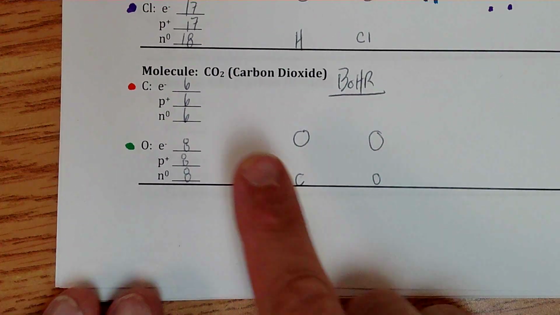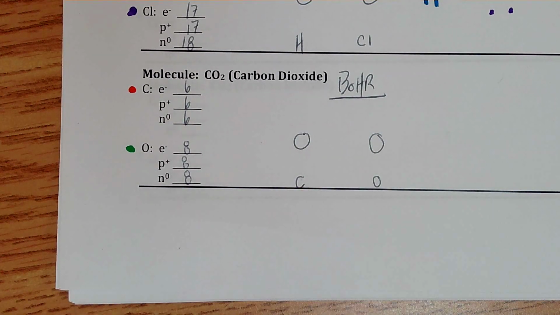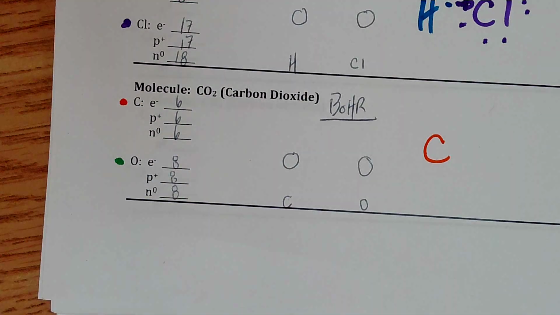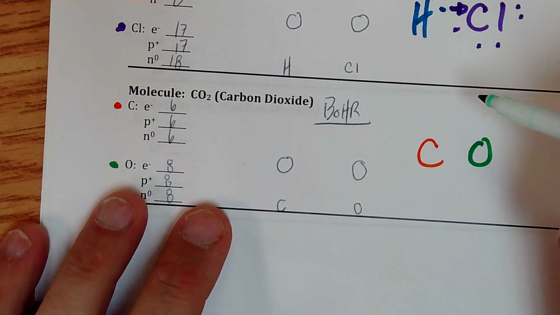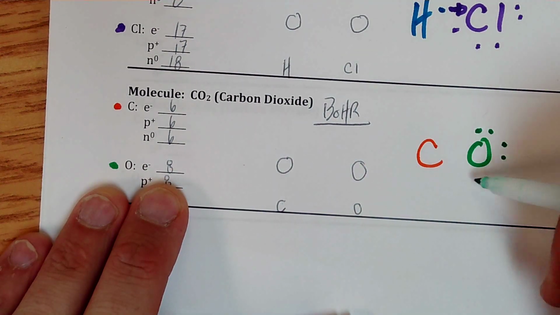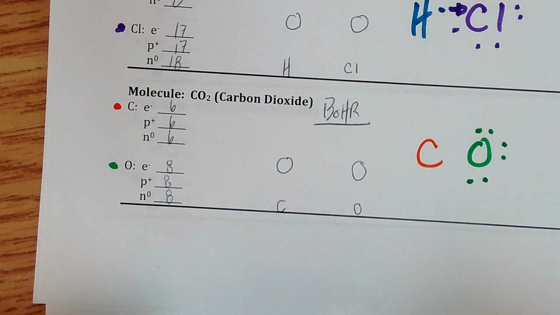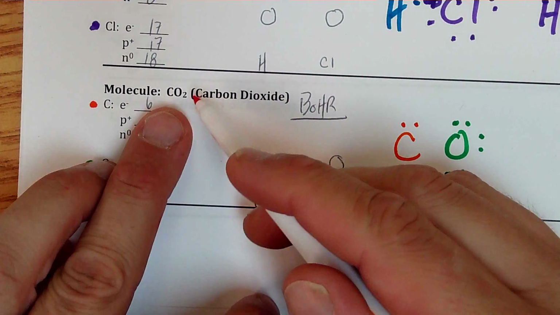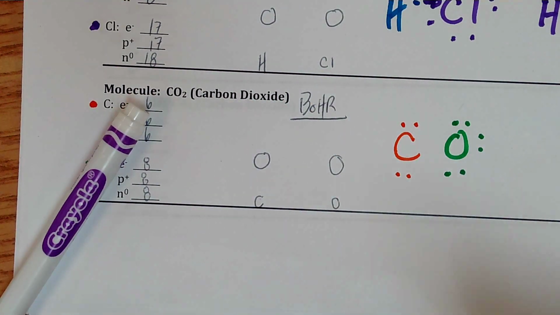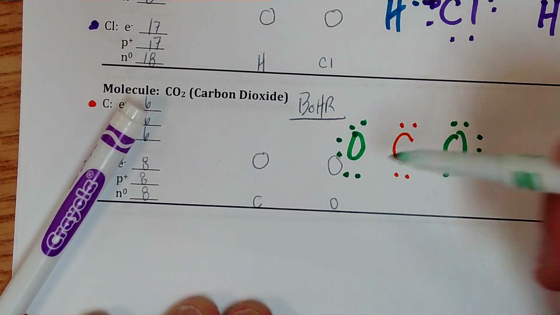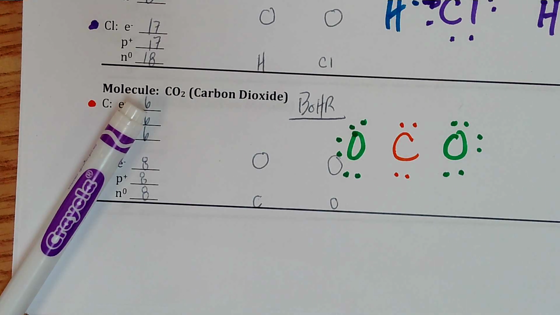And the last one is carbon dioxide. Carbon is our orange, oxygen is our green. Oxygen has 8 total, so 2 in its first shell and 6 in its next, and carbon has 6, so 2 in its first shell and 4 in its next. There's 2 oxygens, right? And I'll give you guys an opportunity to see if you can find out how to do this here, okay? Best of luck. See ya!